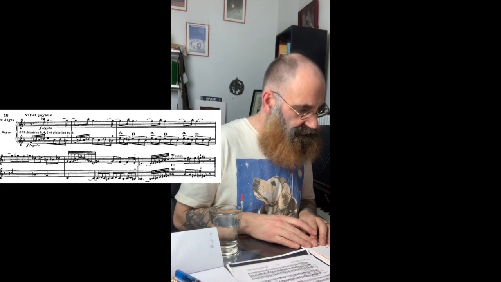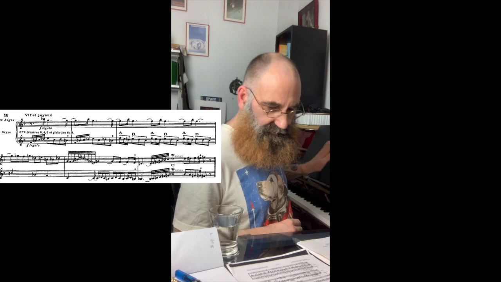The first two measures use a rhythm of 5 eighth notes plus a 16th note. Right? So if you look at the example, 1, 2, 3, 4, 5 extra. Right? 1, 2, 3, 4, 5 extra.